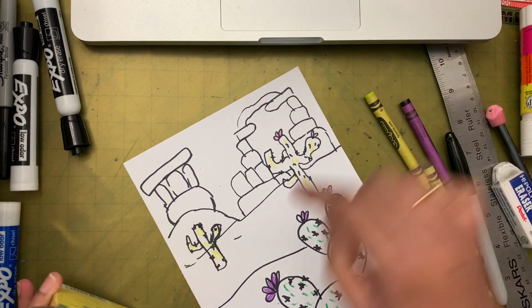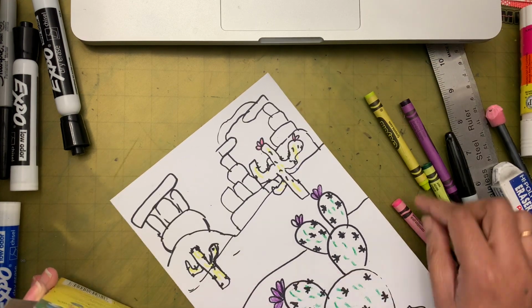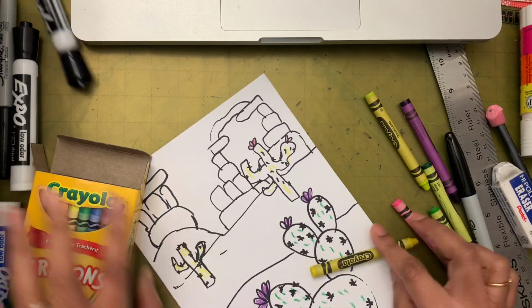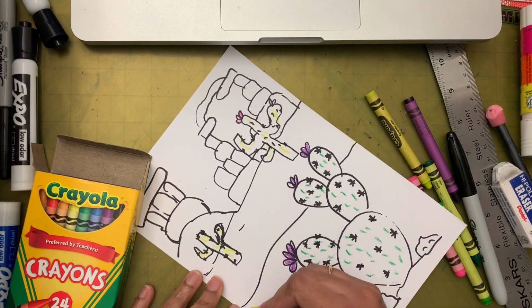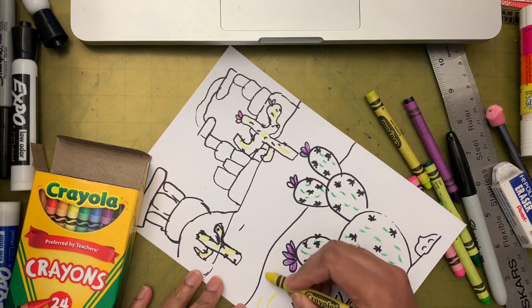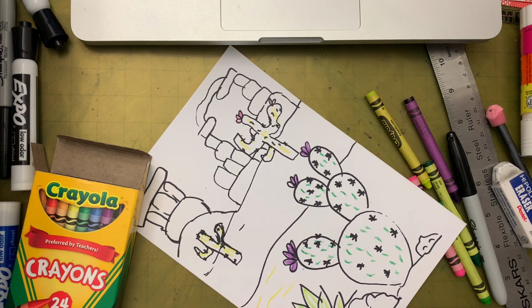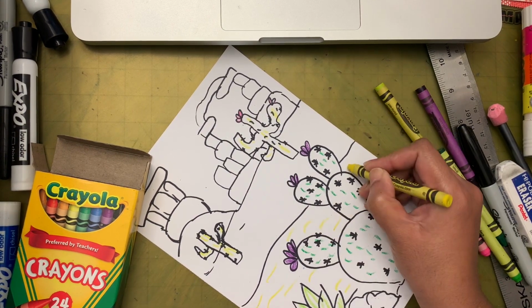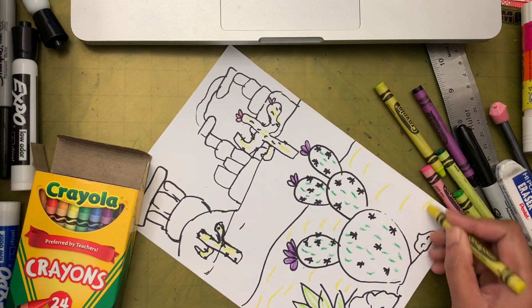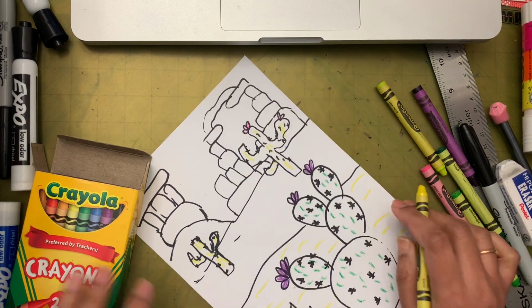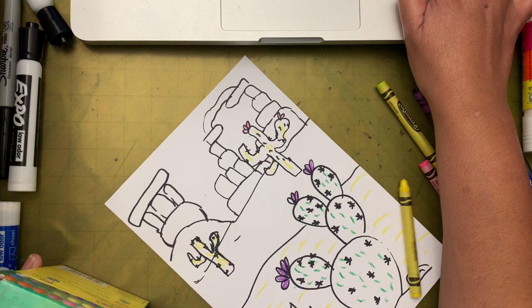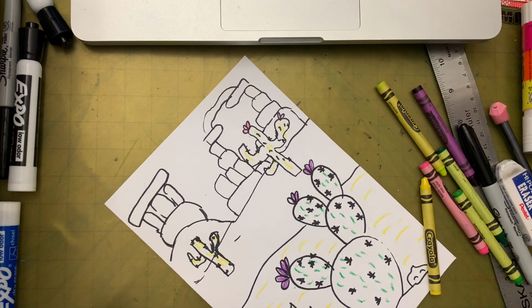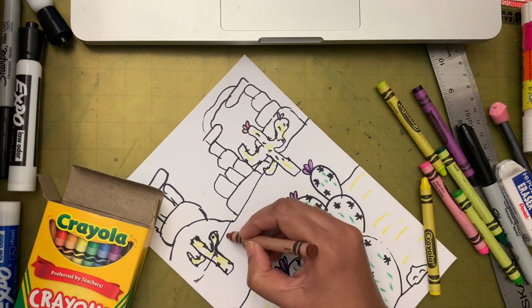Now, maybe here in the background, not the background, in the ground, I'm using lines to show texture. Brown lines here.